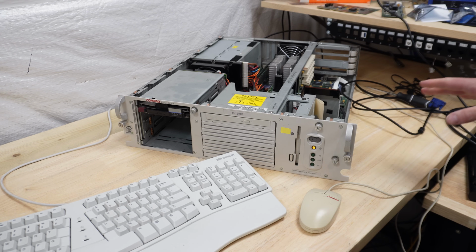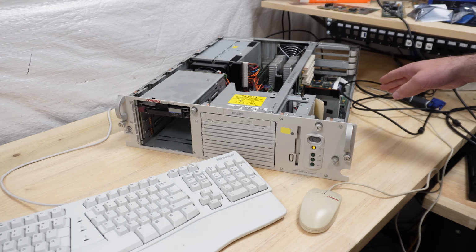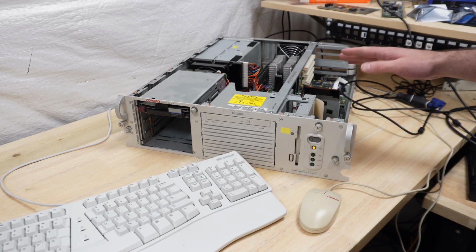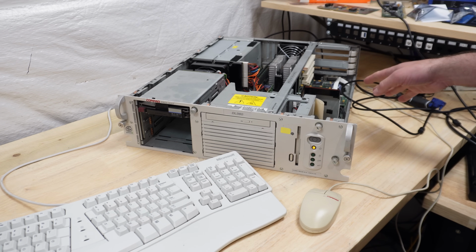Got it hooked up. It's not horrendous to be around when it's running. It's quieter than you would expect, but I wouldn't say it's pleasant, so I might have to figure out a way to remotely manage this thing in a different room as we progress through the video.